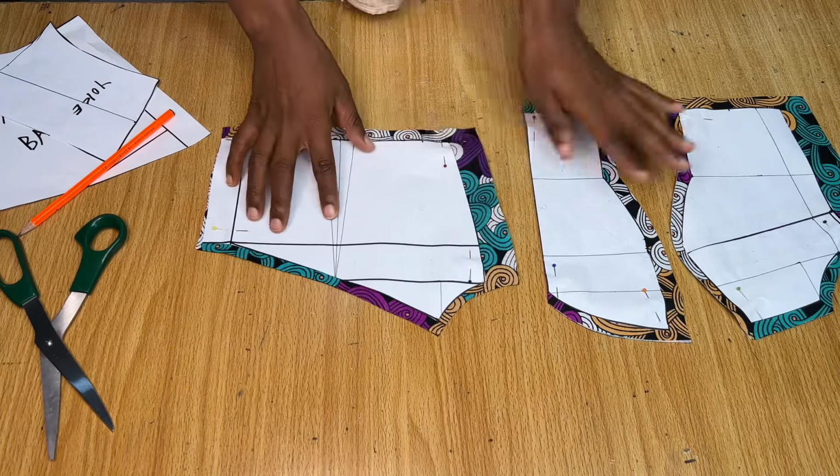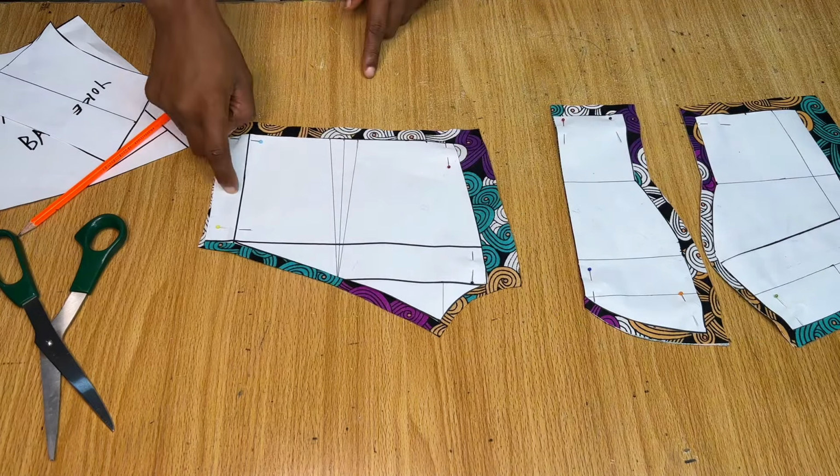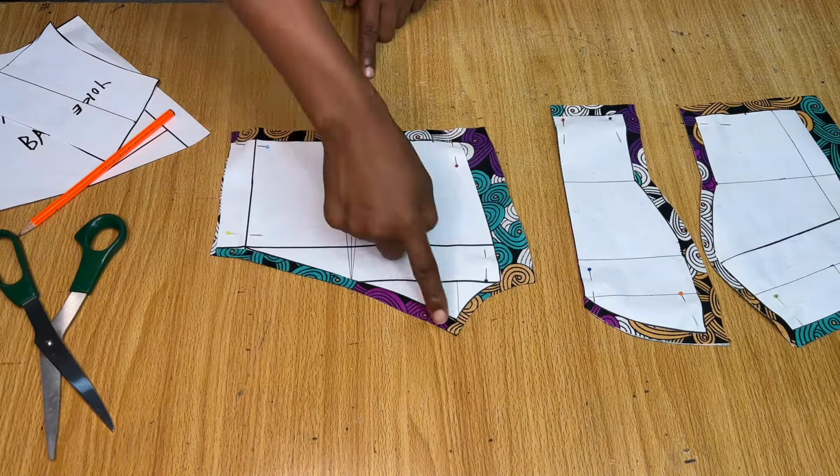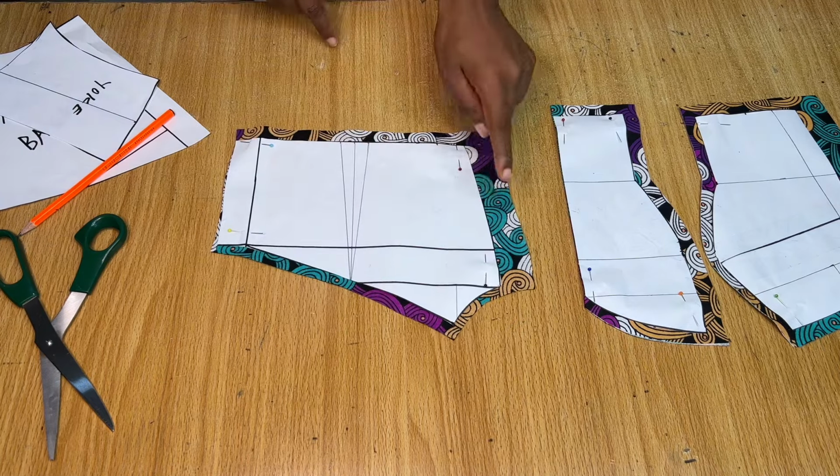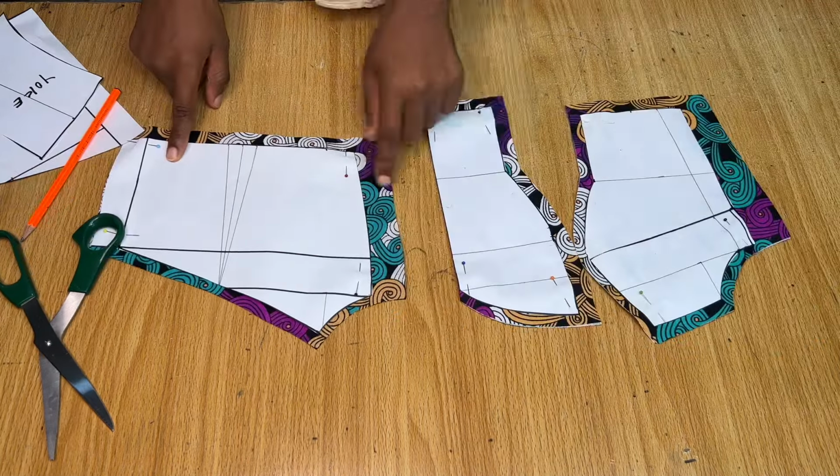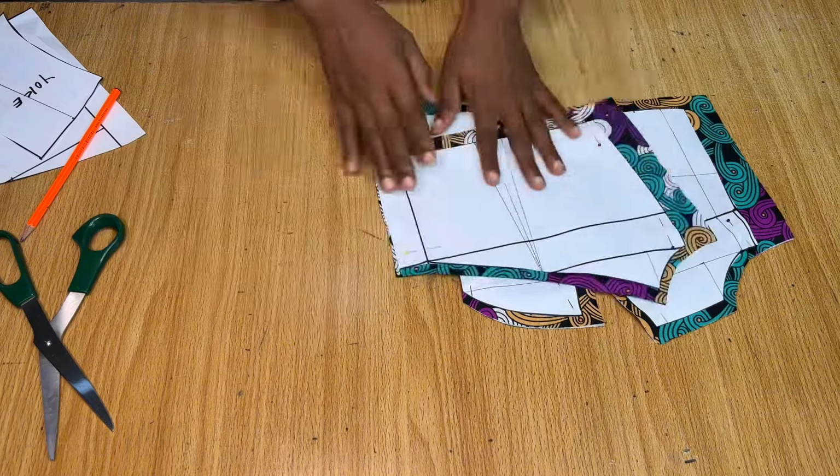So I did the same thing for the back part as well. Half an inch at the top and bottom. We don't need to add any stitching allowance to the zipper allowance area. And now to the side, just like I did on this other side, I added about 1 1/4 inch.